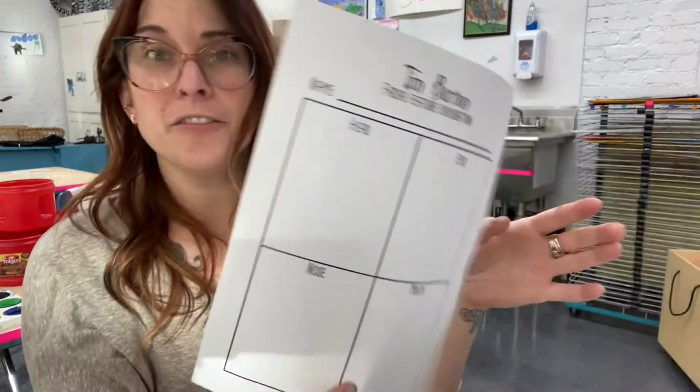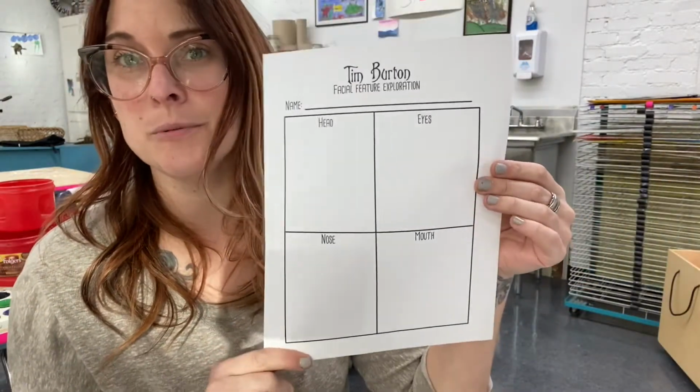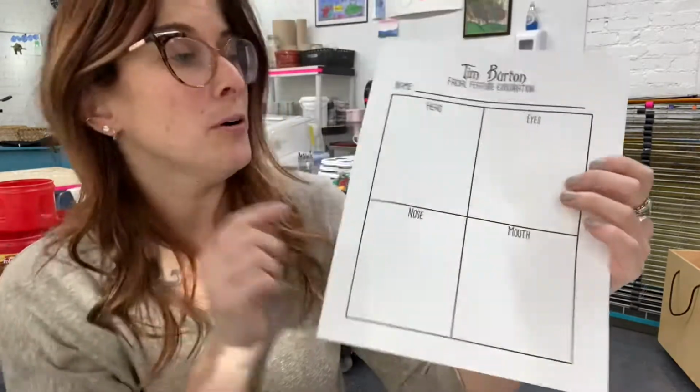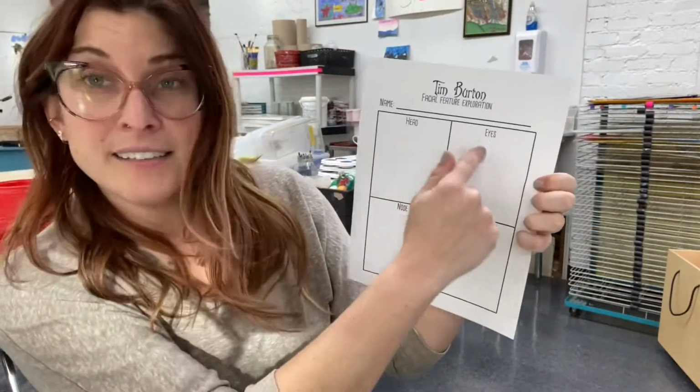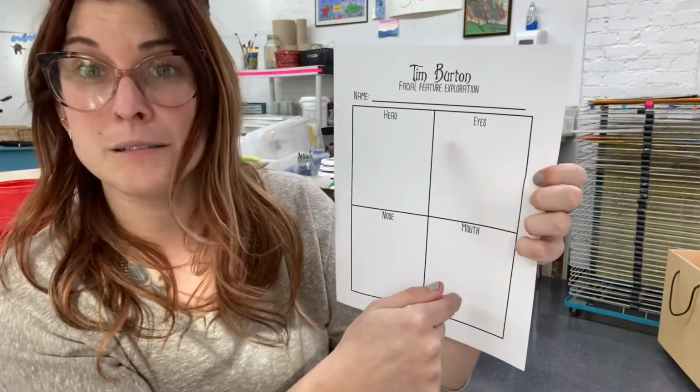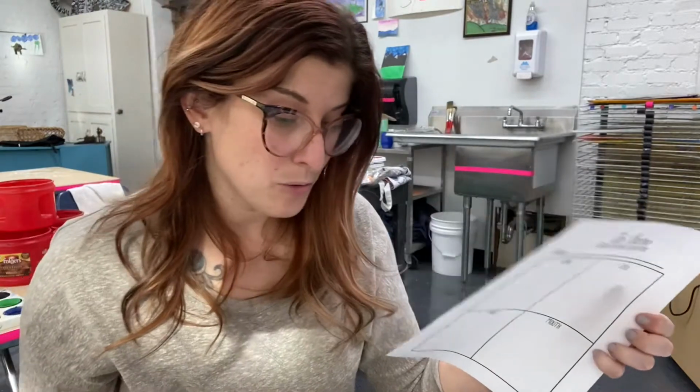So this would be your facial feature exploration, and this is what I'm going to do as an example, where you're going to choose the best head that fits you, the best eyes that fit you, the best nose, and the best mouth, and then we can put those all together to create your self-portrait. And again, here is a copy of my self-portrait.